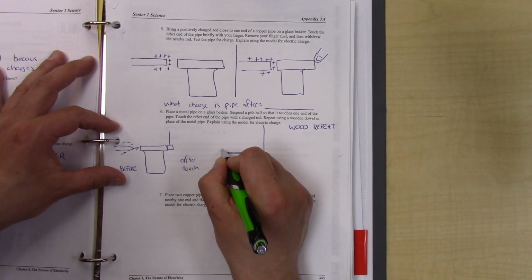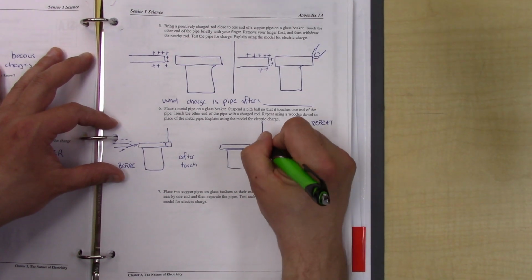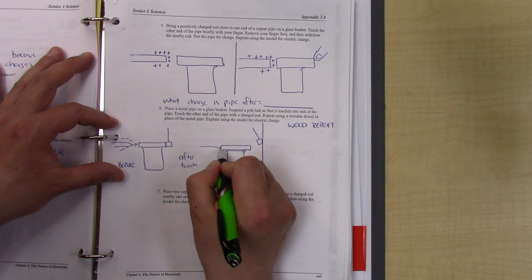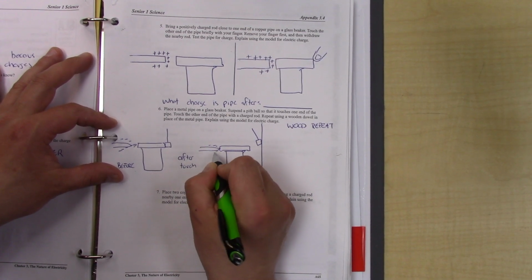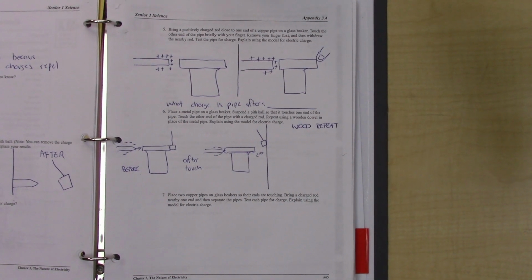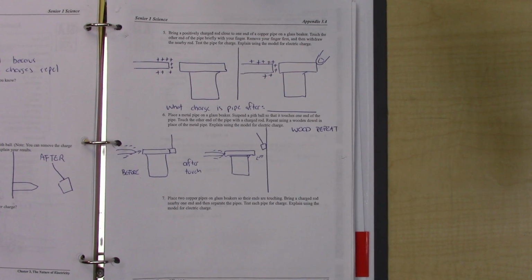And I'm going to give you a clue. You got this metal rod here. It's become charged, and your pith ball is also going to be floating away. There's going to be repulsion. So what does that mean happened? What do you think just happened?